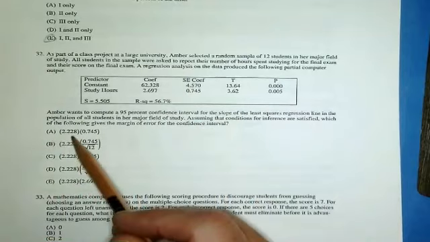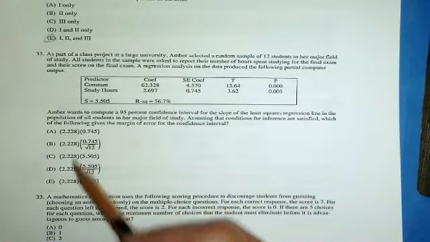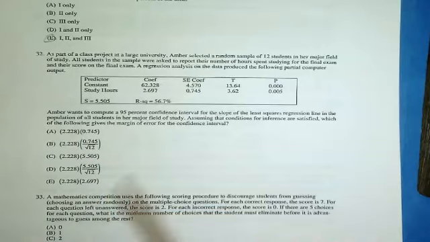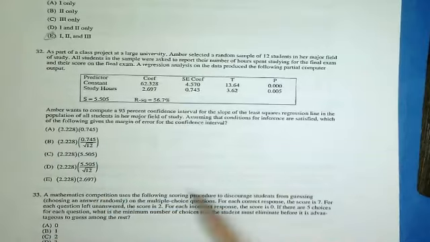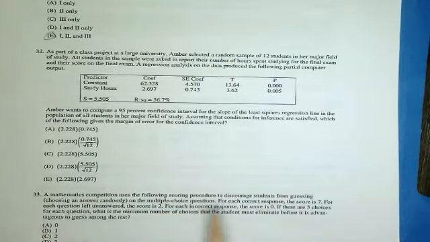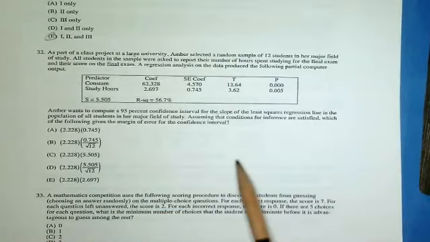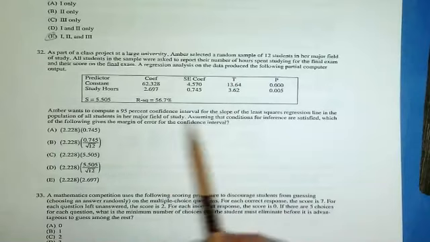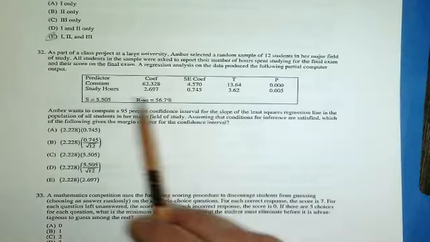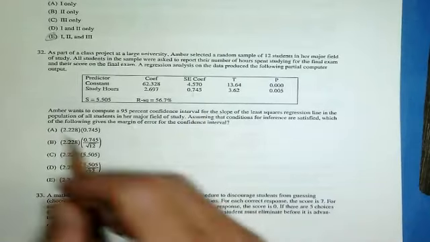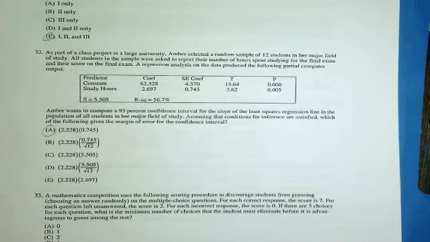Okay, so our star value here is 2.228 for all of them. And so we multiply, I refer you back to the other problem, the margin of error is the critical value times the standard error. Well, the standard error for study hours, that's what we're talking about here, is 0.745. And so that is the answer right there.